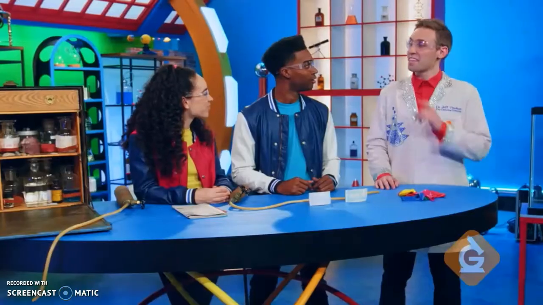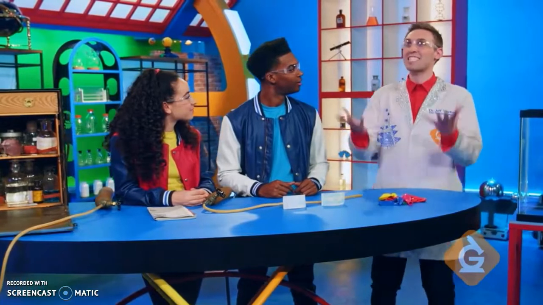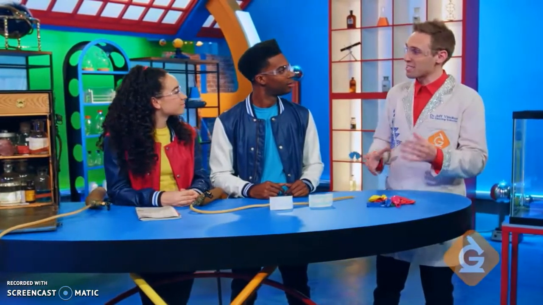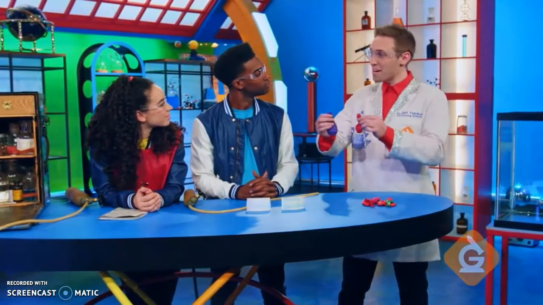I know that helium is what they use to make party balloons float. That's right, Izzy. Helium is a gas that's less dense than air, so it rises up. How something rises or sinks is related to a property of matter called density. Helium is less dense than air, so it should float. And sulfur hexafluoride is more dense, so it should sink. Let's fill these 2 balloons with the gases and compare their density.